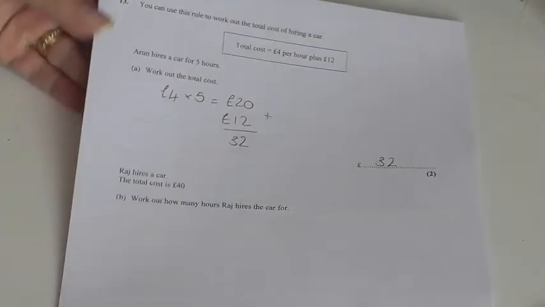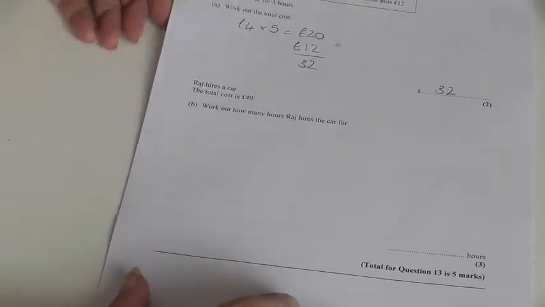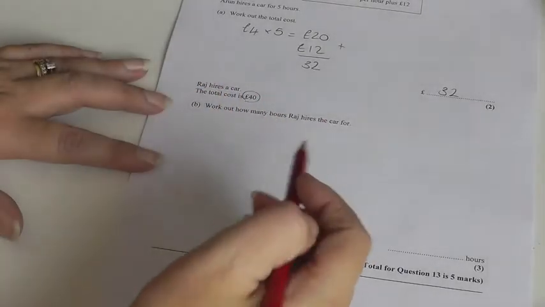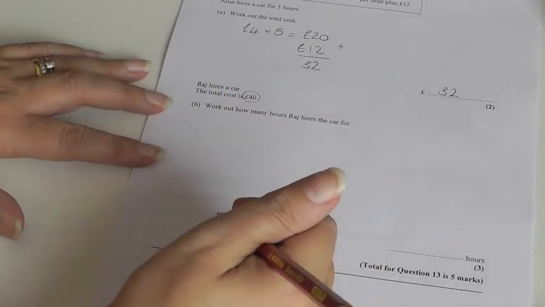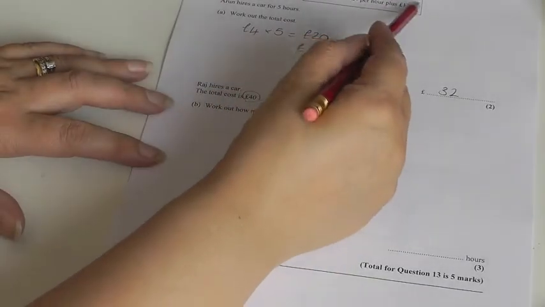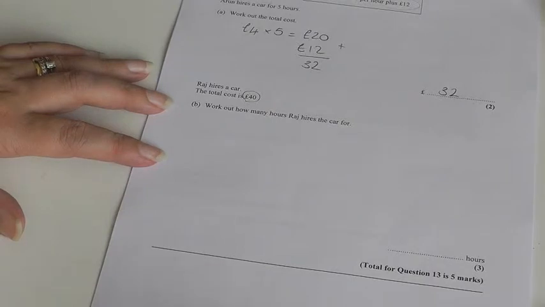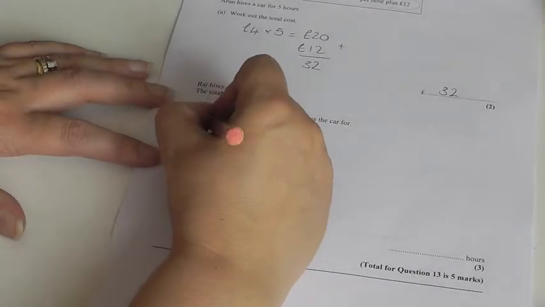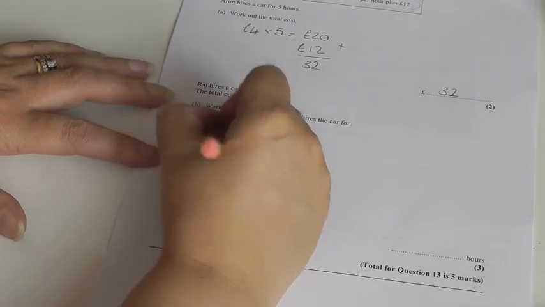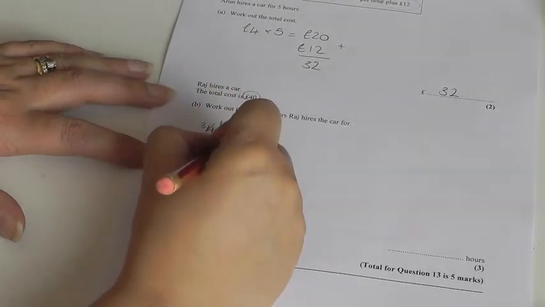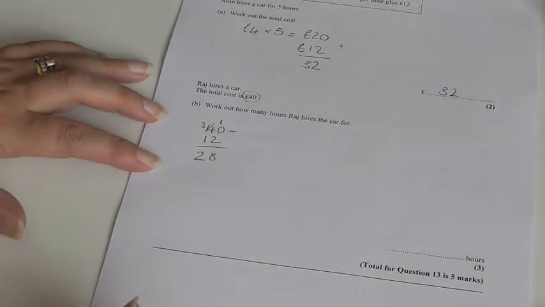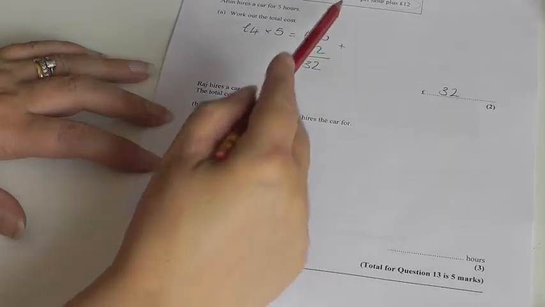You're then asked to reverse that. You're told that Raj has already hired a car and he paid £40. So we've got to work out how long he hired it for. Well, we know that Raj would have to pay that £12 every time. So our start point is to take that away. So 40 minus 12. So he's paid £28 for his hourly rate.